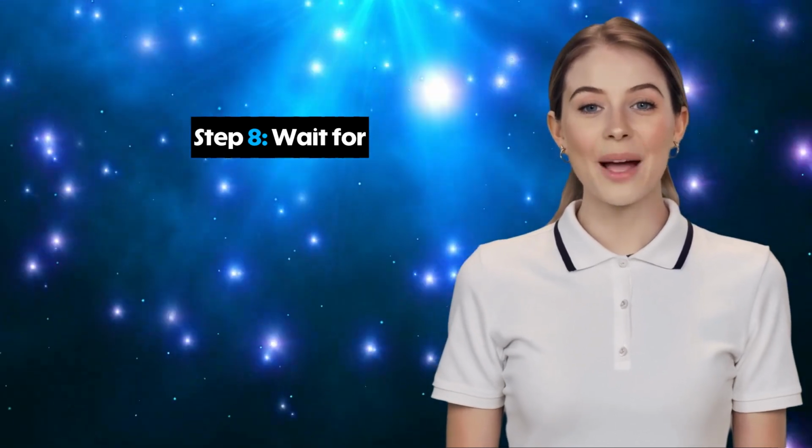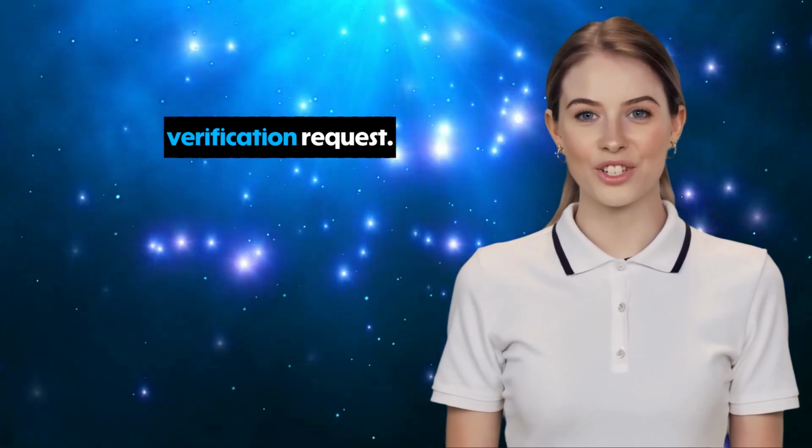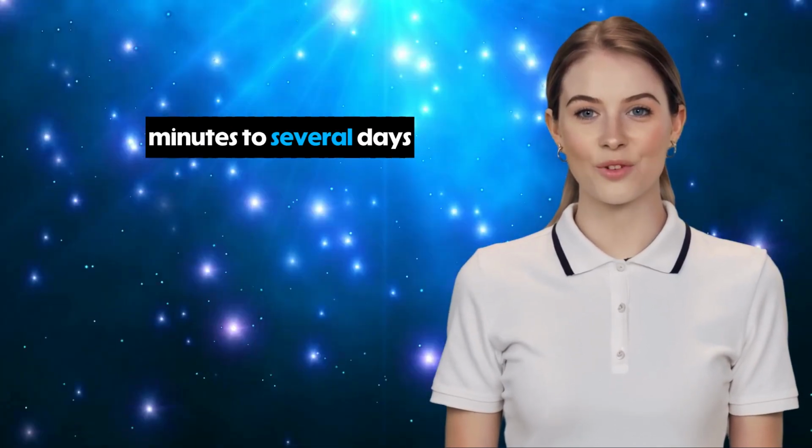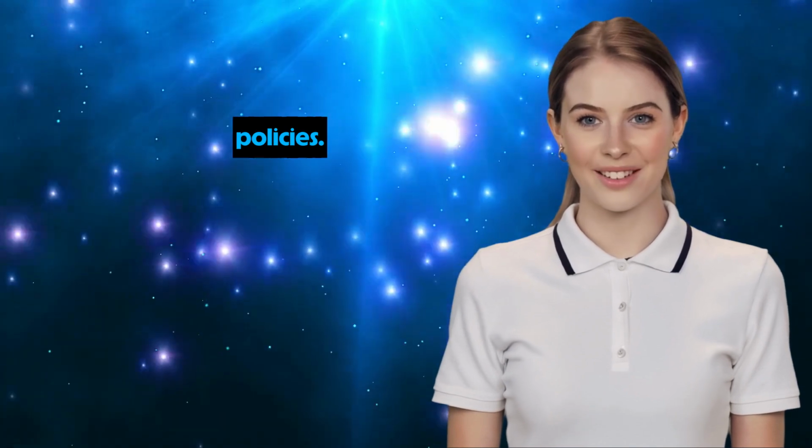Step 8. Wait for Neevo to review your verification request. This process can take anywhere from a few minutes to several days, depending on the platform's policies.